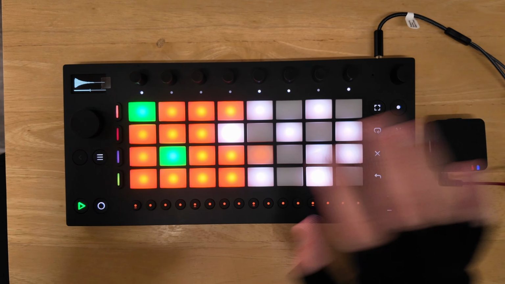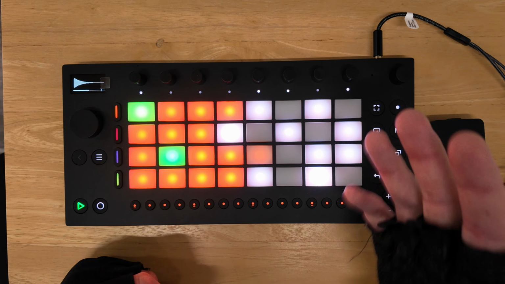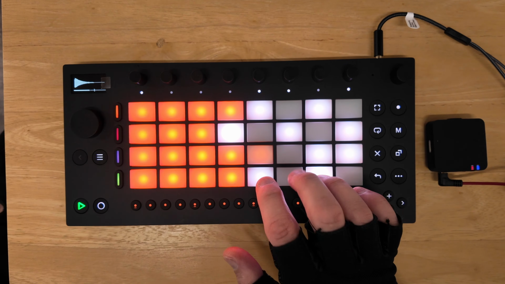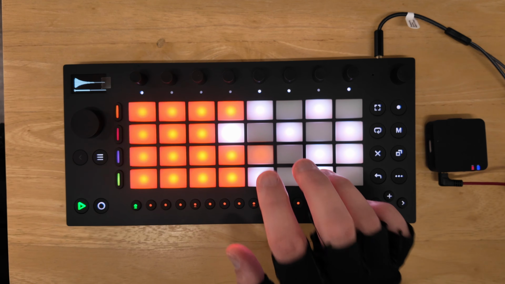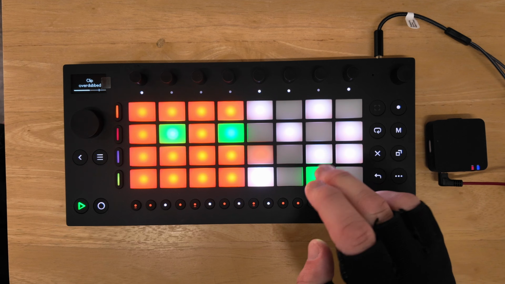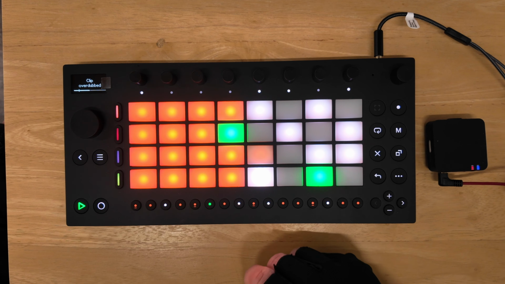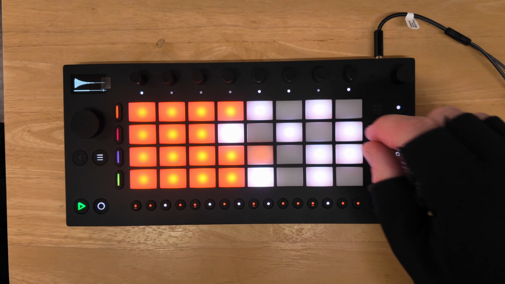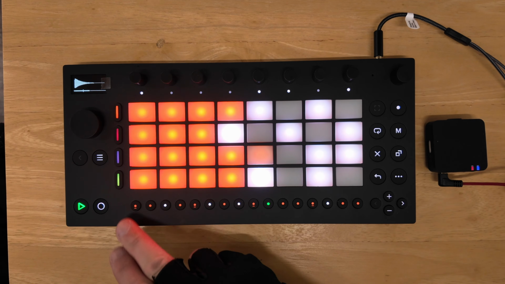Okay, this sounds like a Casio kind of keyboard, I guess, like a metronome on a Casio keyboard, so I like that, so I'm going to do that. Okay, I like that.